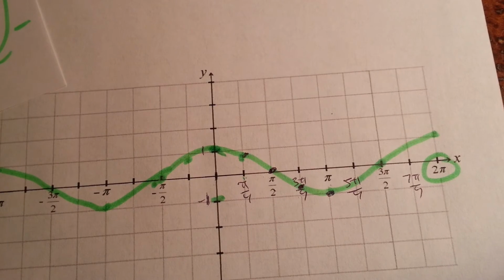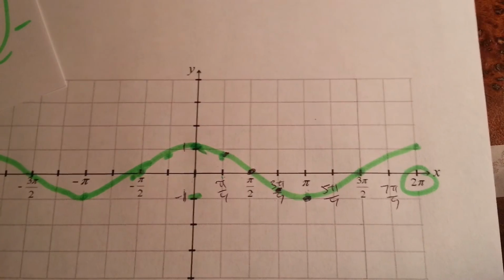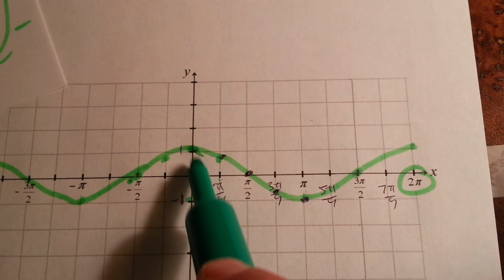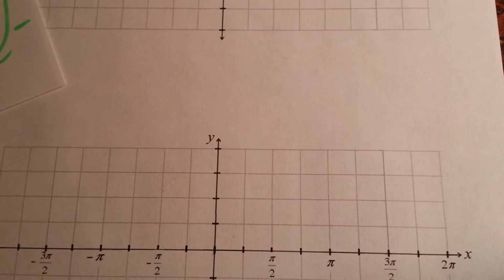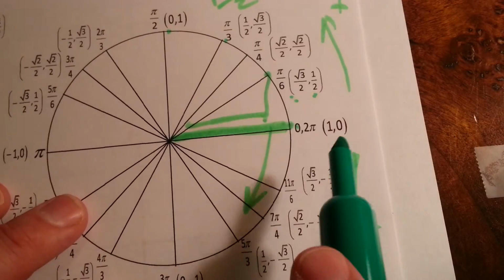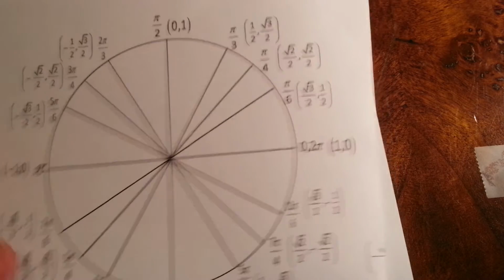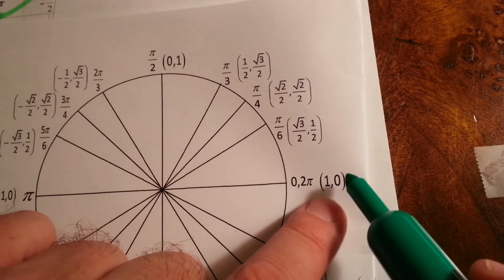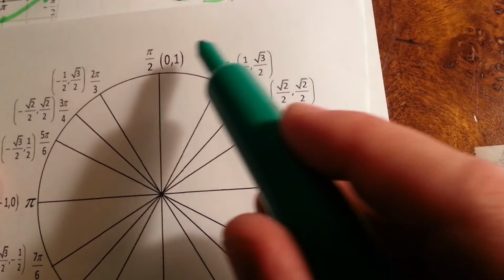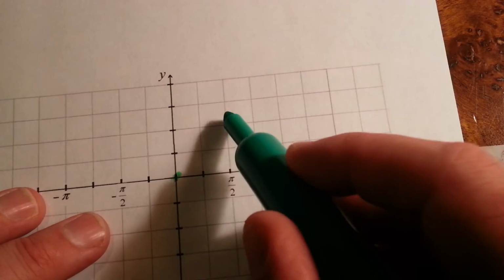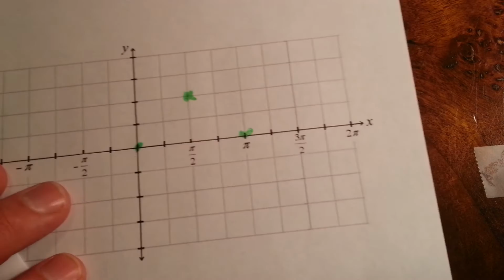So notice a cosine curve at 0 is going to be 1, at pi is negative 1, but that's where it starts off. Unlike a sine curve, look at your sine values. Sine is 0 here, and then it's going to go to 1/2, root 2 over 2, up to being at 1 at pi halves. So sine is going to start off at 0, be 1 at pi halves, be 0 at pi.